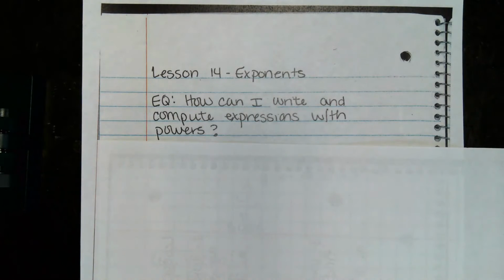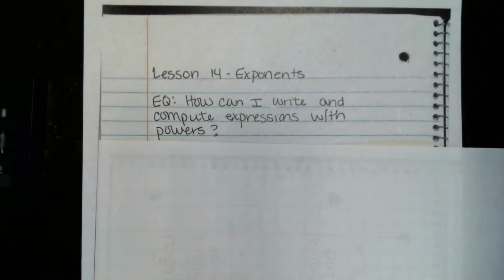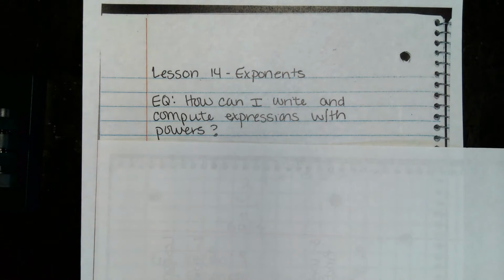Our topic today is exponents. This is the second to last lesson of our unit, so we are getting close to the finish line here. All right, let's get this started. Today we are going to be talking about exponents, what they are, how you can write them, and how you can compute them. That leads us into our essential question: how can I write and compute expressions with powers?